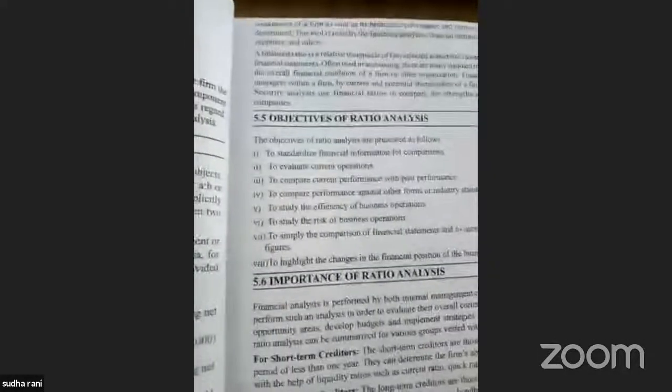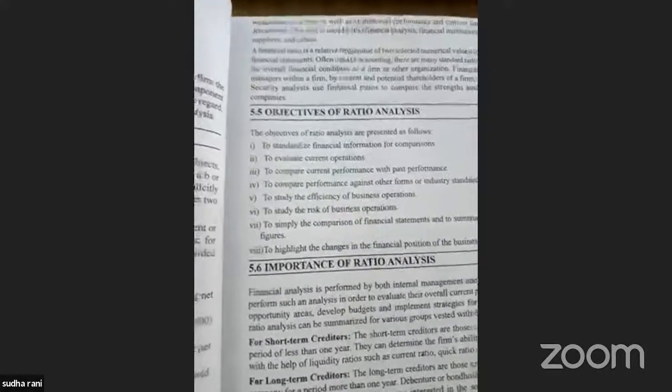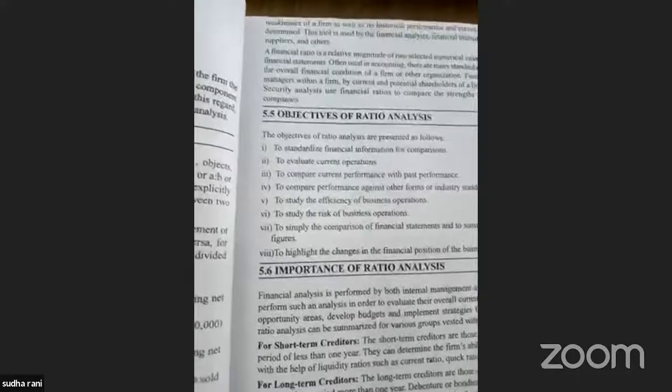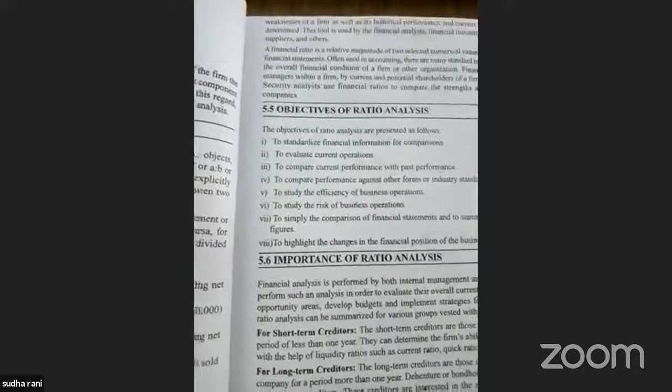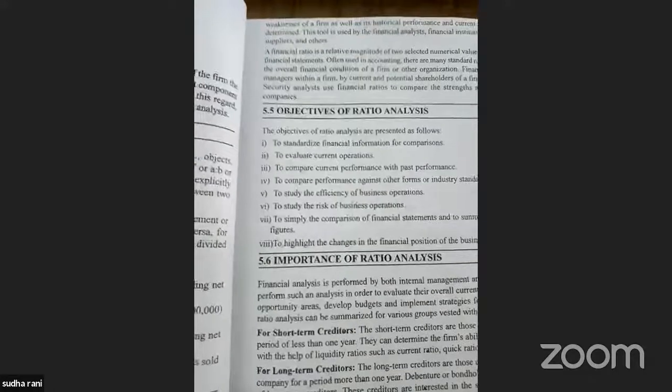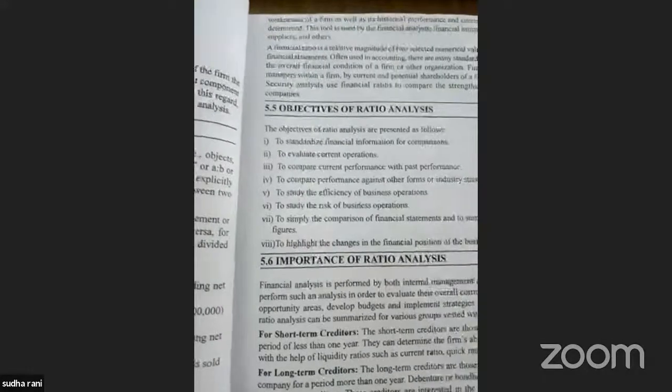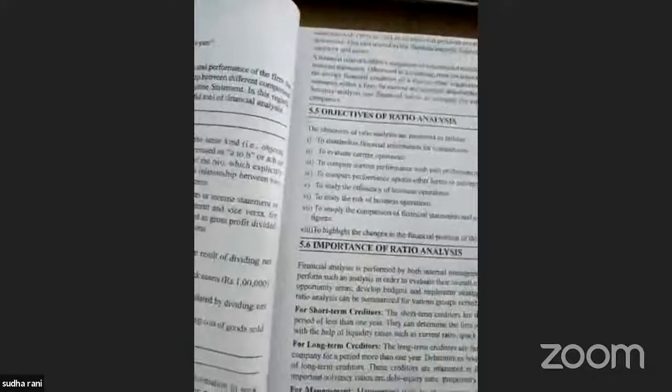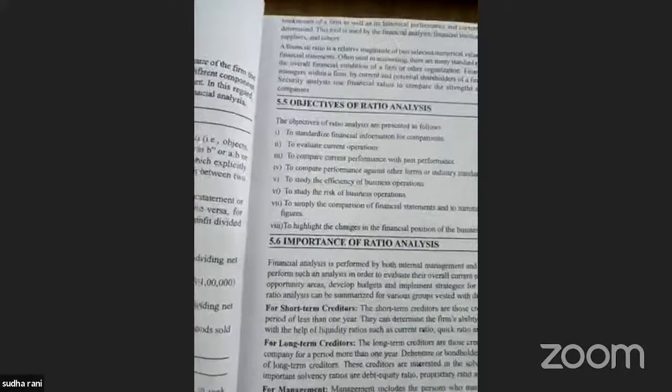Then, evaluate the current operations. I already said in the definition itself. Ratios help to evaluate the past data as well as the current data and future data also. Based on analysis of present information, you can also estimate the future data. The next one is to compare the current performance with the past performance.